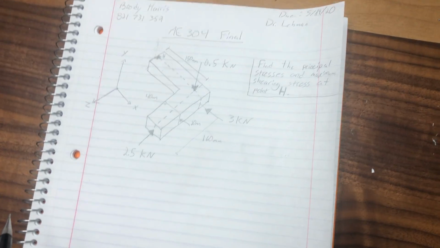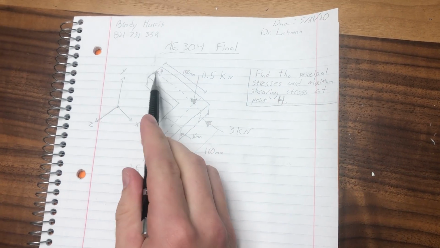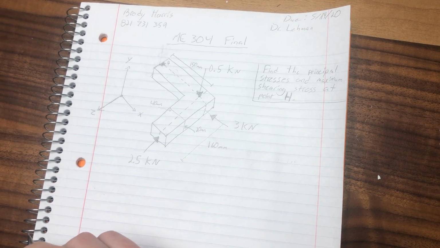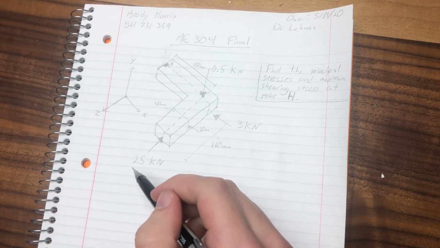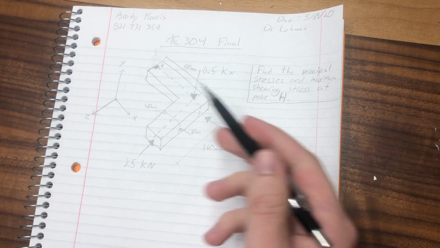This is Brody, and this is going to be my ME304 final. So what we have to do is solve this combined loading problem. We have to find the principal stresses and maximum shearing stress at point H, which is here. What I've done before is draw the diagram here with a cut section at point H and the loads.